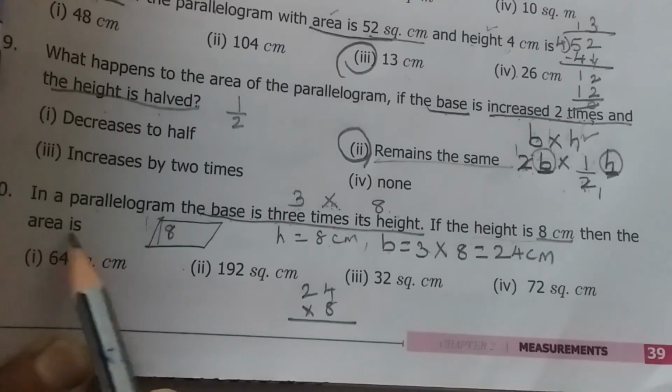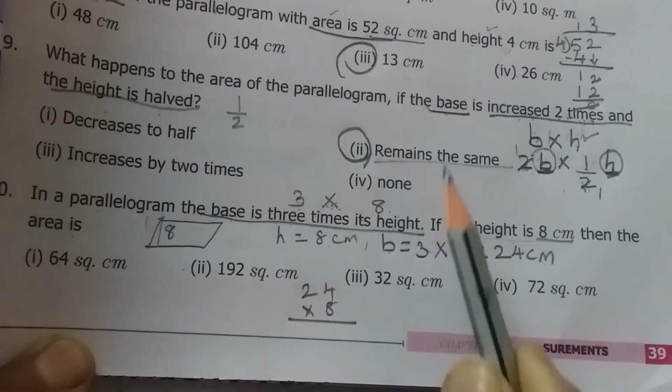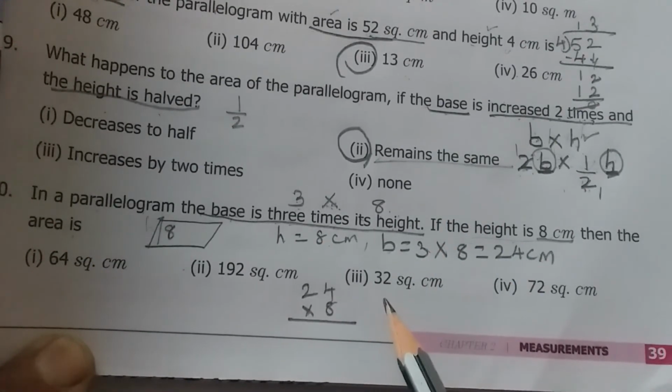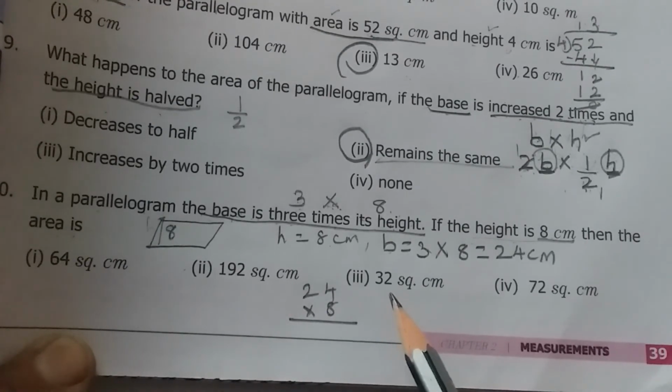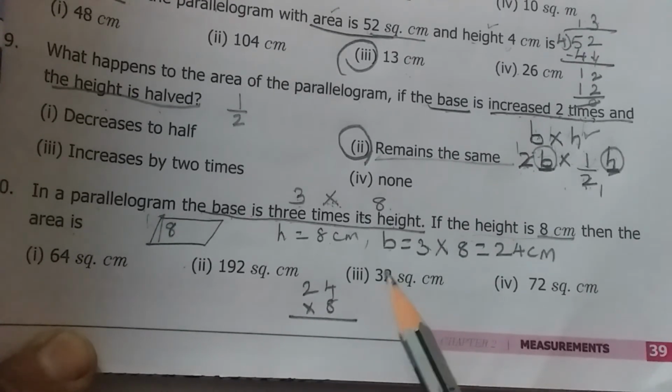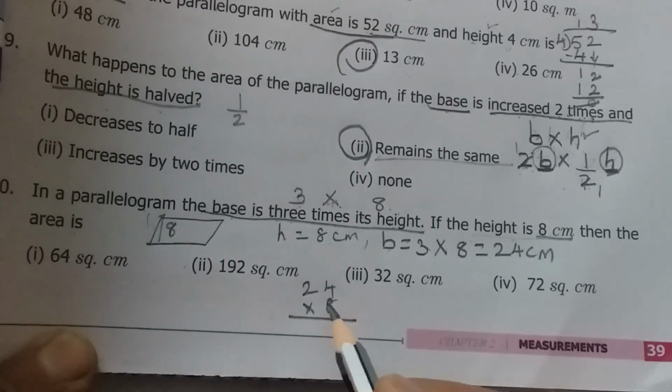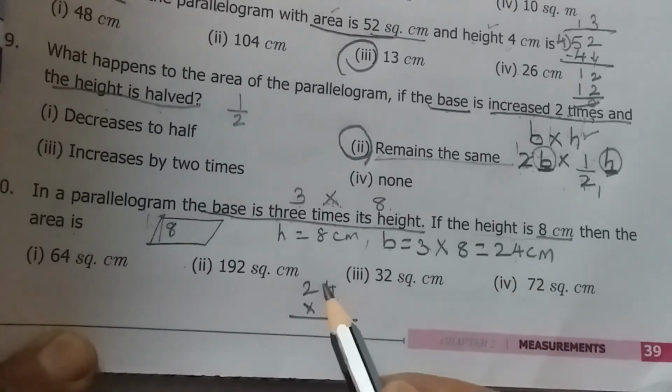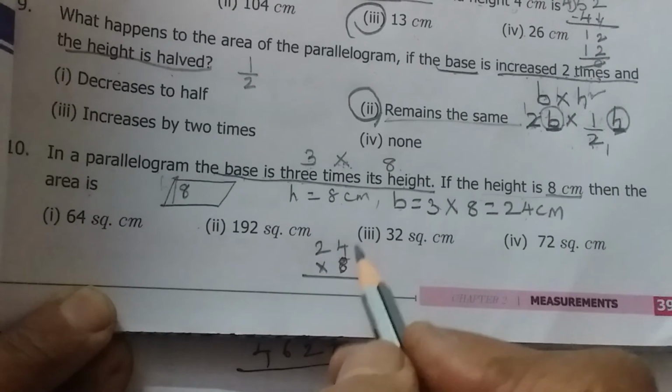And then the question is the area. What is the area of the parallelogram? Base into height. By now we are going to finish the exercise. You must have become thorough with the area of parallelogram. It's such a simple formula. Just base into height. So what is the base? Base is 24, height is 8. Just multiply them, that's all, you get the answer.